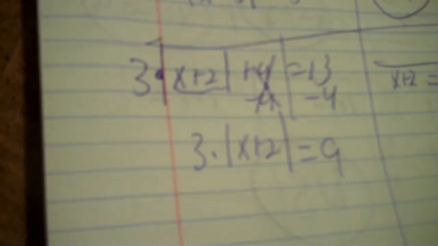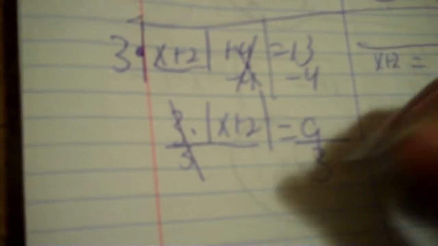Now you get rid of the times 3. So divide by 3. Underline each side of the equation. Just put a 3 underneath there. So absolute value of x plus 2 equals 3. So you can be at 3 or negative 3. So I minus 2. 3 minus 2 is 1. Negative 3 minus 2 is negative 5.